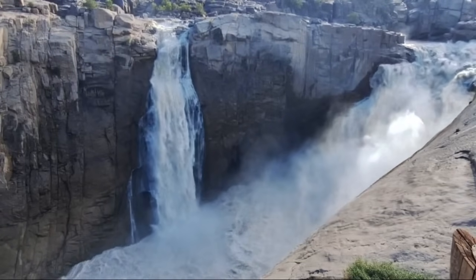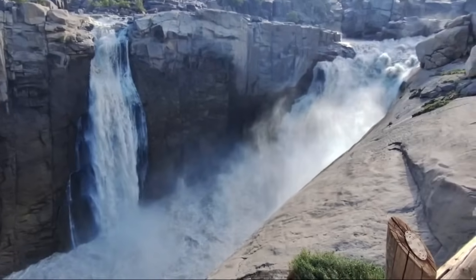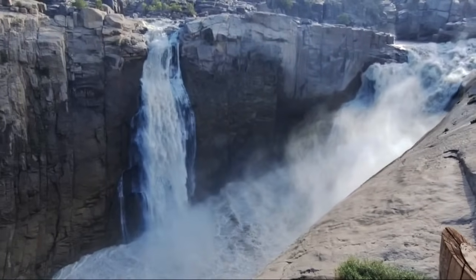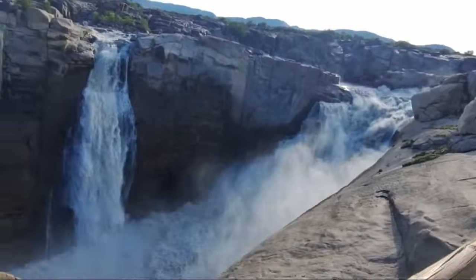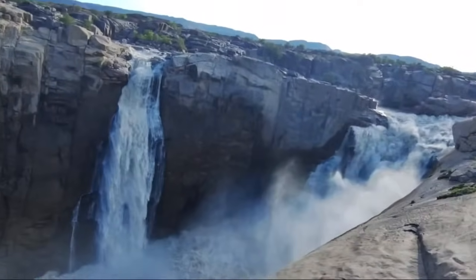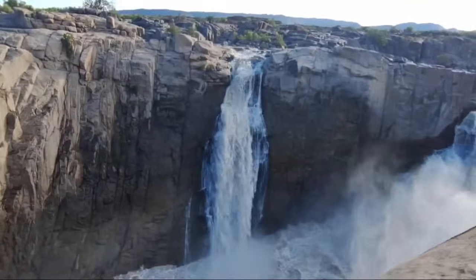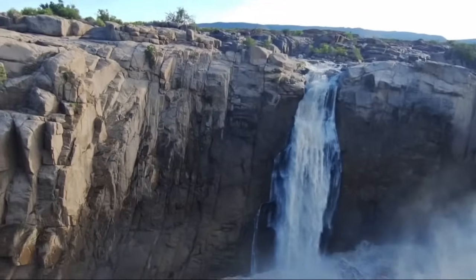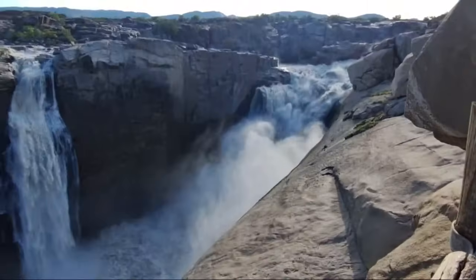Out of focus. Sorry, I'm late with the... I think it's the sun that is the problem. I'm going to move to a slightly better spot, hopefully. Something like this. I'm unsure how well this is working as a live feed.